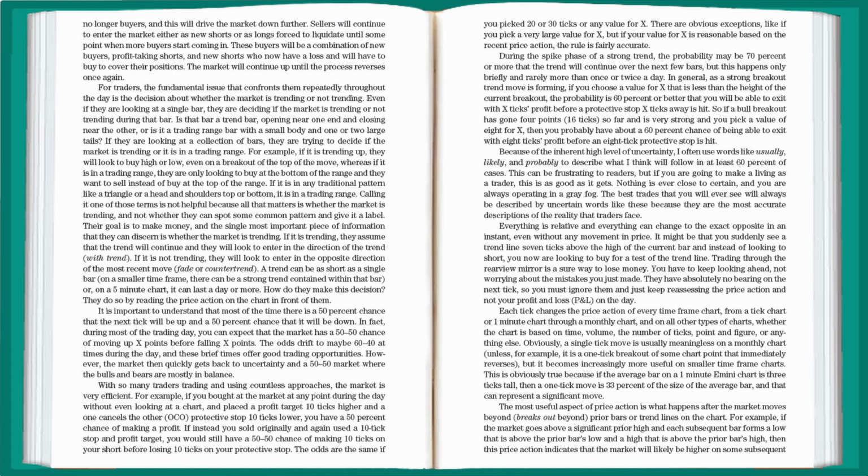Their goal is to make money, and the single most important piece of information that they can discern is whether the market is trending. If it is trending, they assume that the trend will continue, and they will look to enter in the direction of the trend, with trend. If it is not trending, they will look to enter in the opposite direction of the most recent move, fade or counter trend. A trend can be as short as a single bar on a smaller time frame.